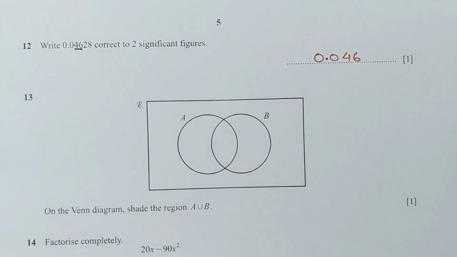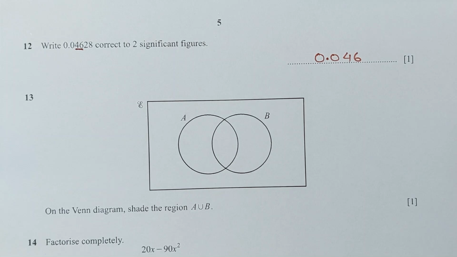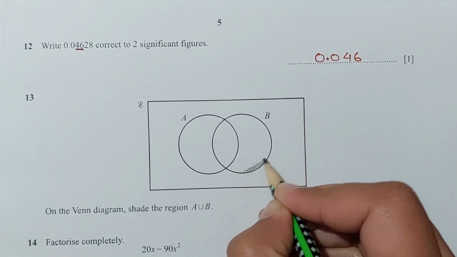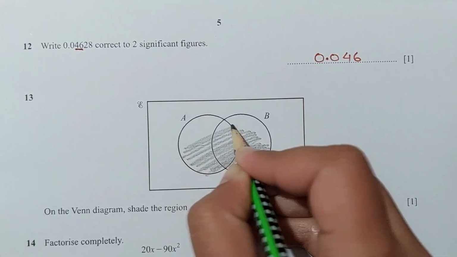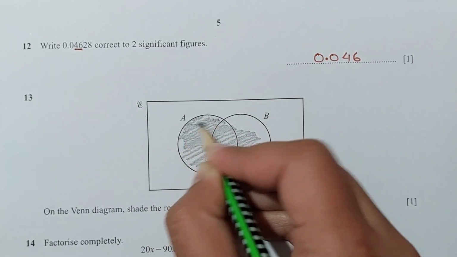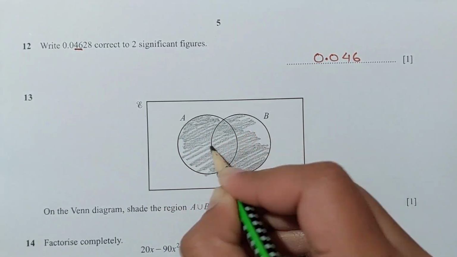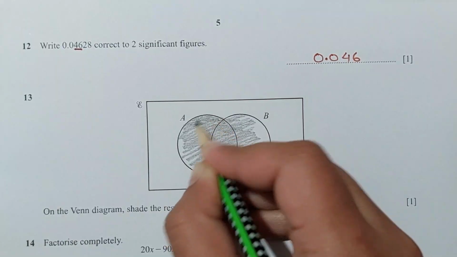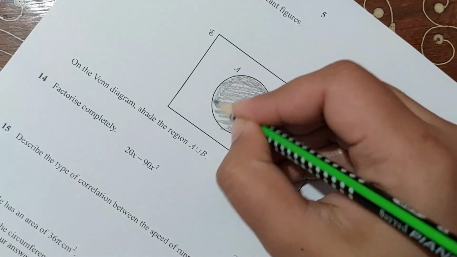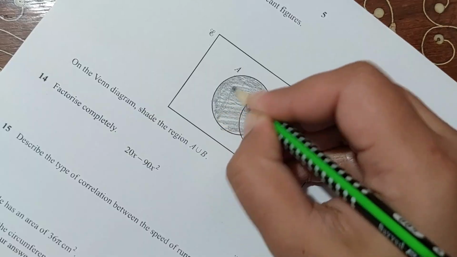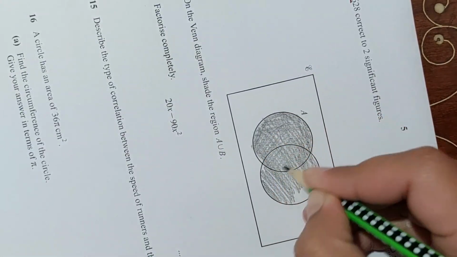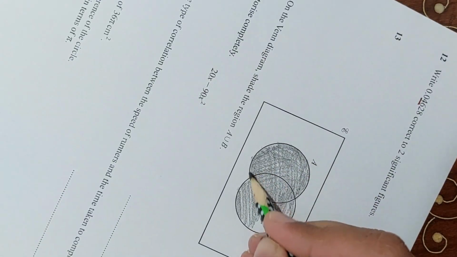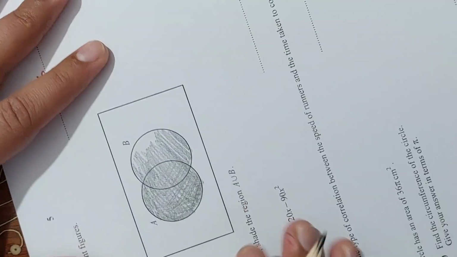Question number 13. On the Venn diagram, shade the region A union B. Okay, so A union B. The whole set A and the set B are included in the union of A and B. So that is the shading of A union B. The whole set A and the whole set B, not the outer values.